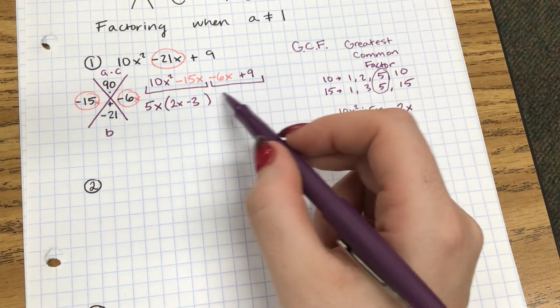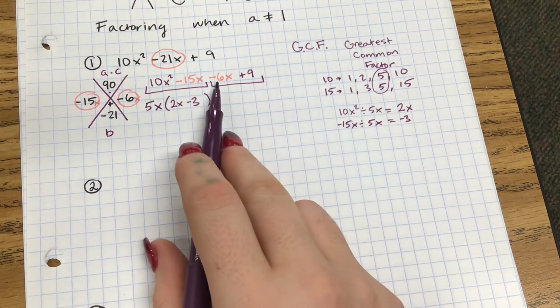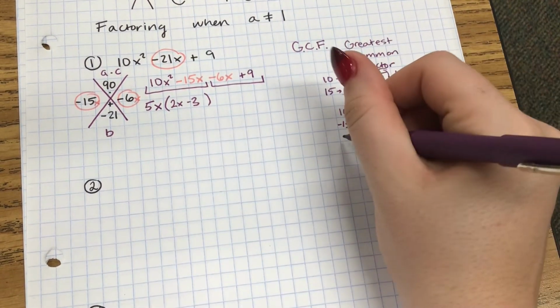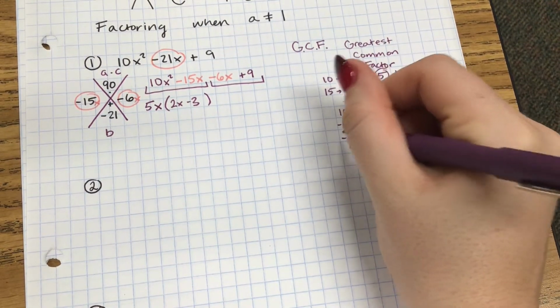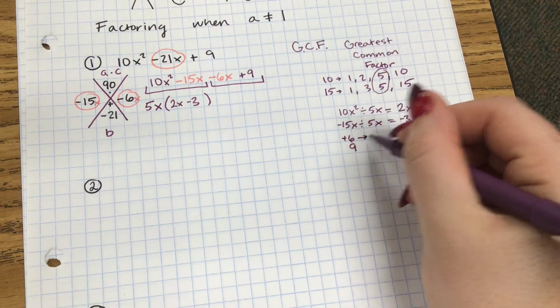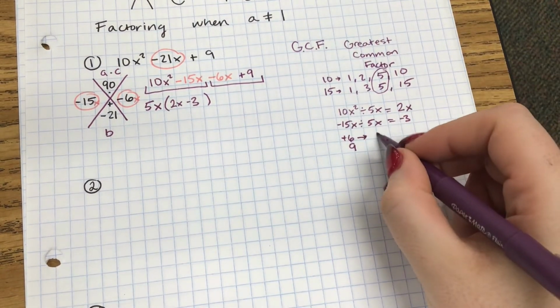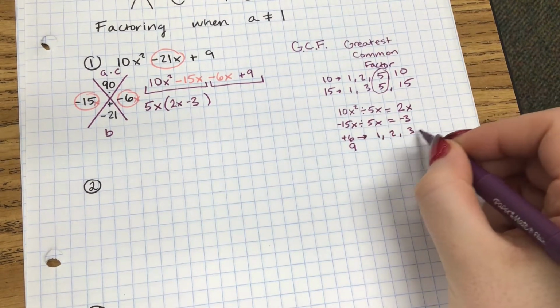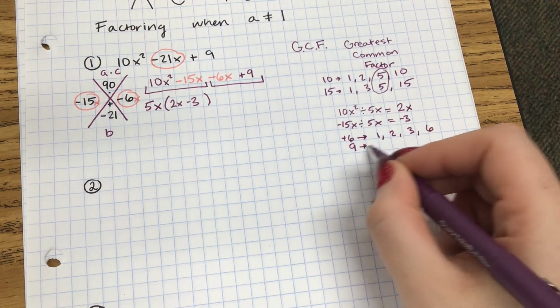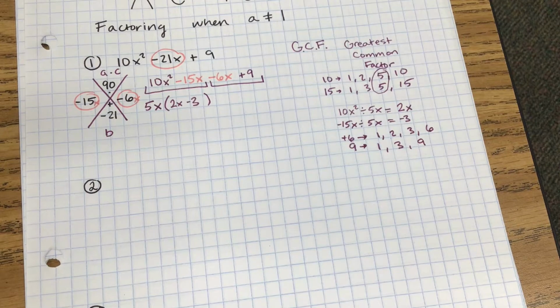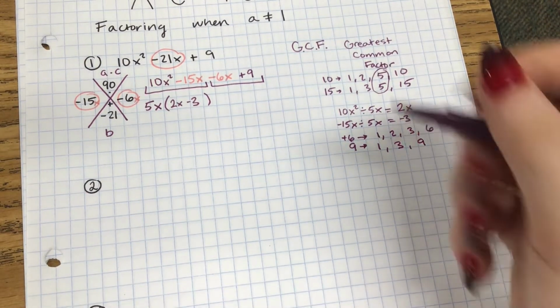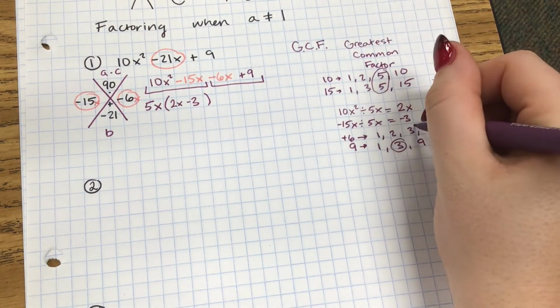Now I'm going to do the same thing with this negative 6 and this 9. Negative 6, 9, I'll keep it a positive 6 for now. 6 has 1, 2, 3, and 6. 9 has 1, 3, and 9. Their greatest common factor is 3.